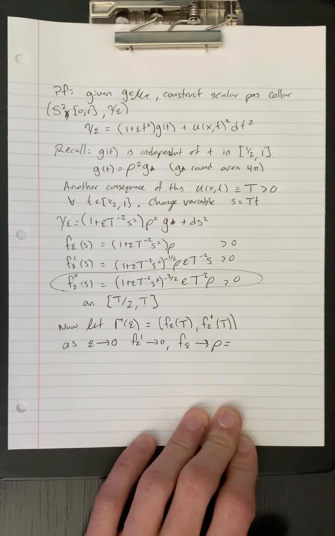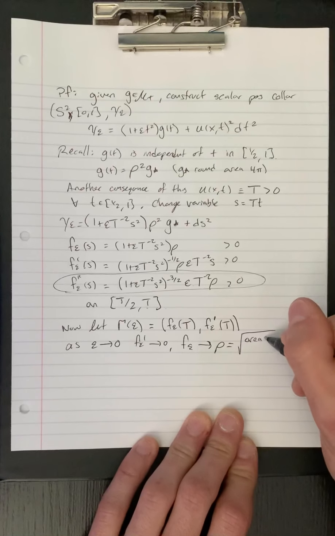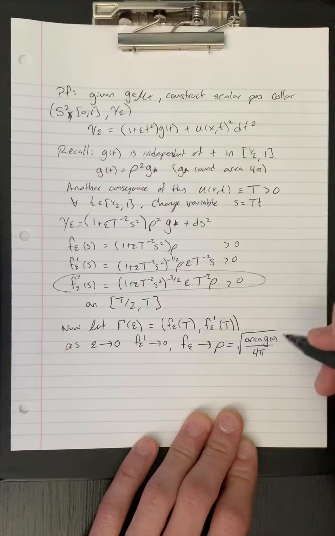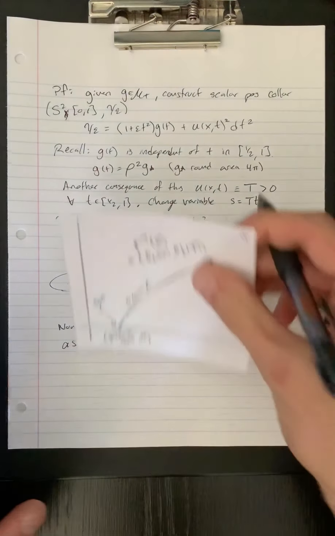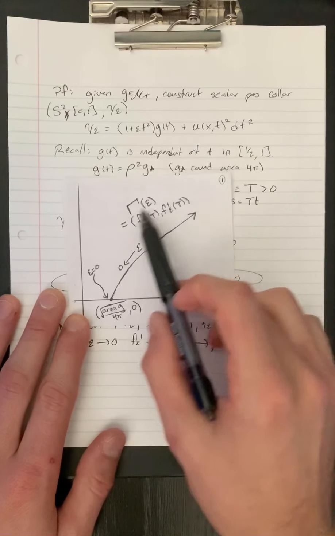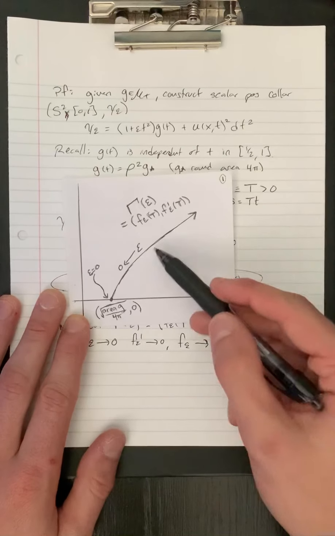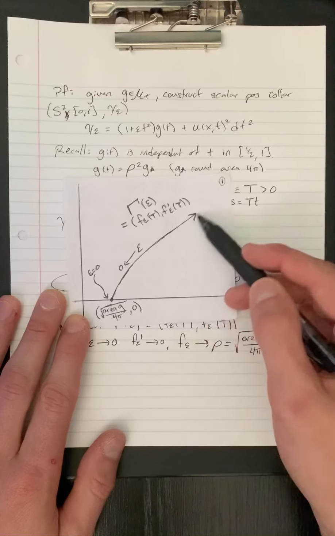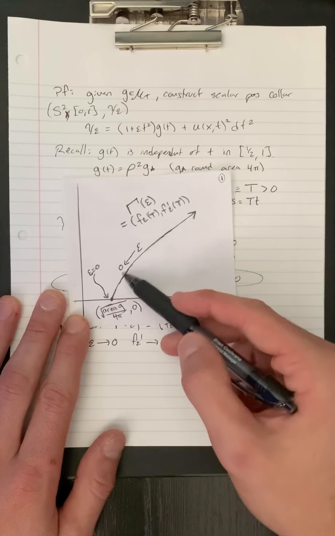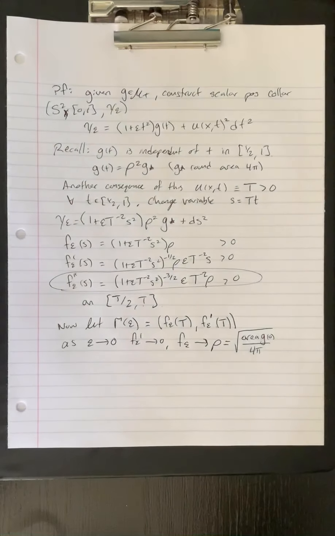It's going to have to be equal to the square root of the area of g over 4 pi. So here's what the graph looks like. Gamma of epsilon, where the x-coordinate is f epsilon of capital T and the y-coordinate is the derivative, looks sort of like this. It's asymptotically converging to what looks like y equals x. And as epsilon goes to 0, we approach this point. So I'll put this aside. We're going to be referring back to that shortly.